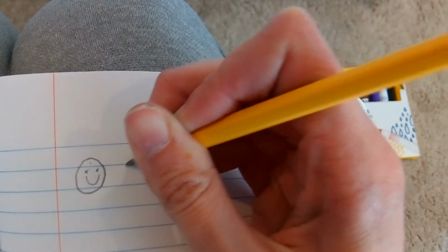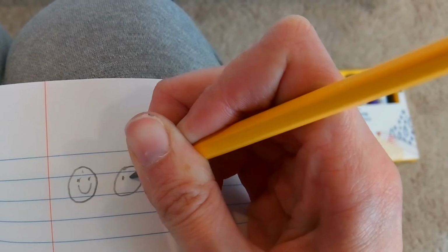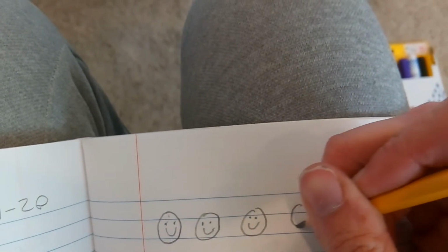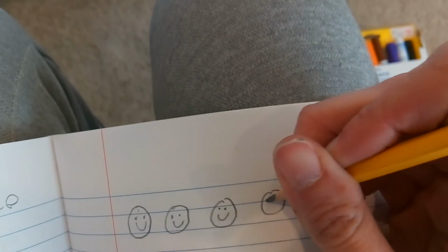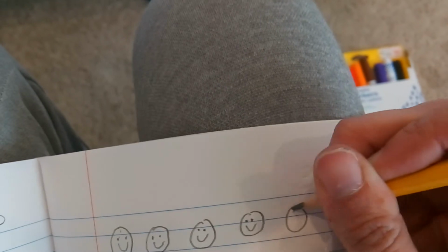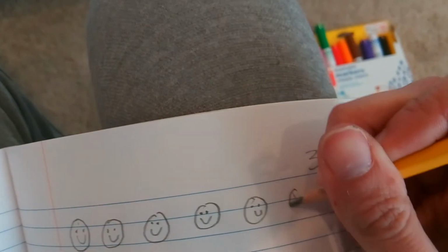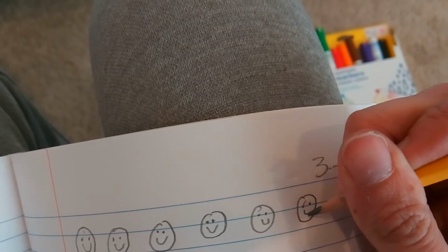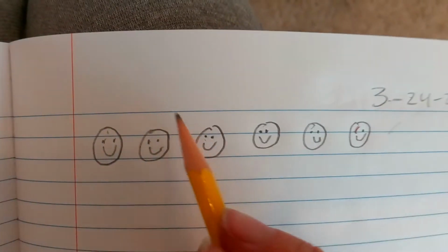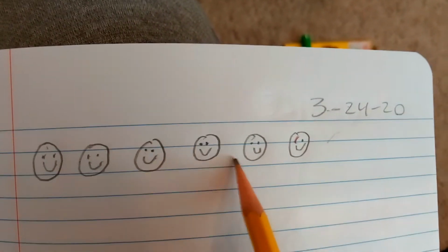1, 2, 3, 4, 5, and one more. 6. So now you see in my picture I have a total of 6 children. 1, 2, 3, 4, 5, 6.